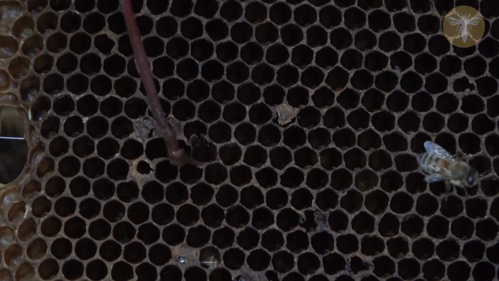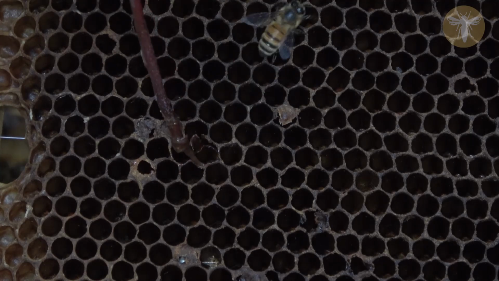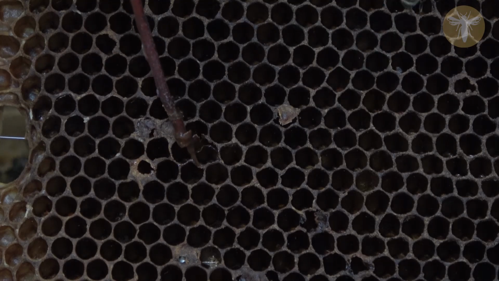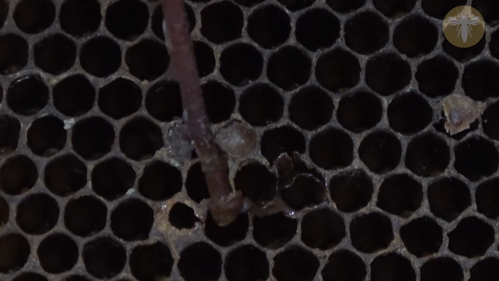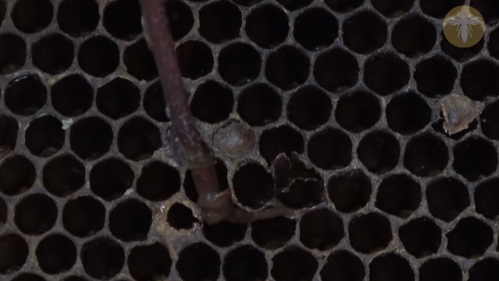Another example of where the cell will rope a bit. It's roped a bit there. That one there, that's the sure sign of American Foulbrood. Bottom V, touch, pull out. Don't stir the stick around, just touch it and pull it straight out.